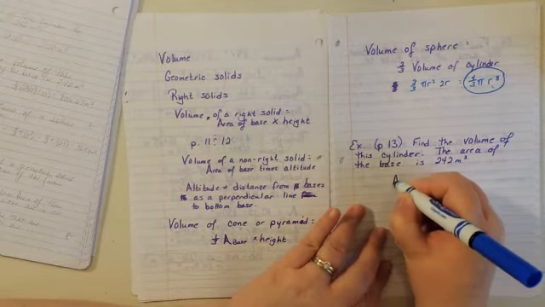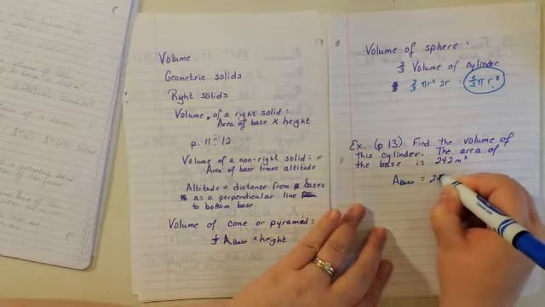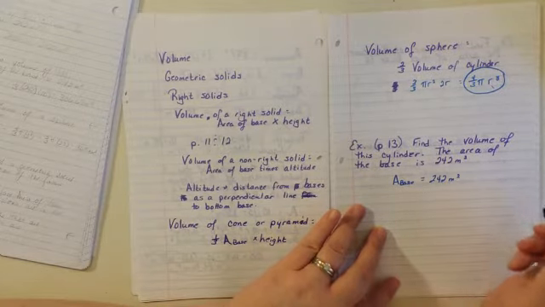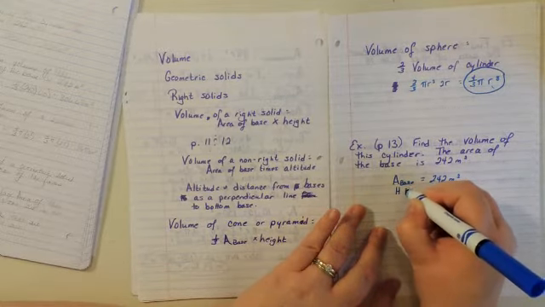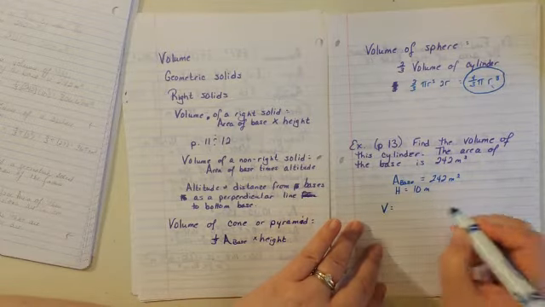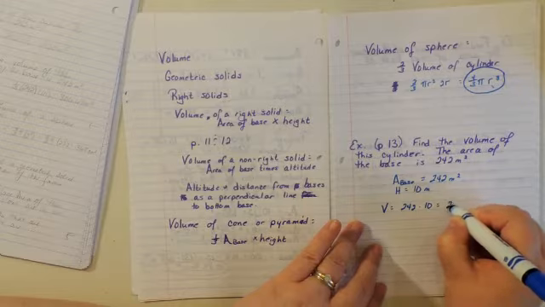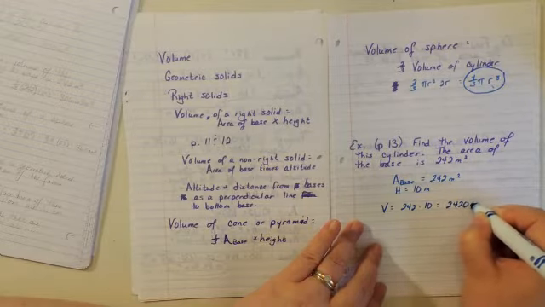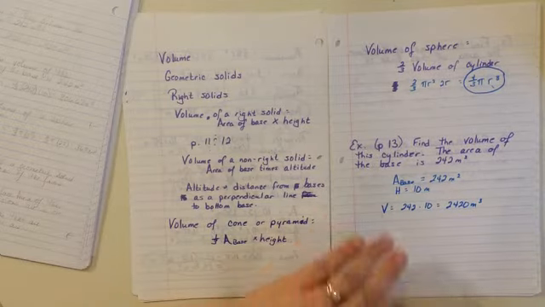So the area of the base is 242 meters squared, and the book says that the height is 10 meters, so the volume is going to equal 242 times 10, which is 2,420 meters cubed. Okay?